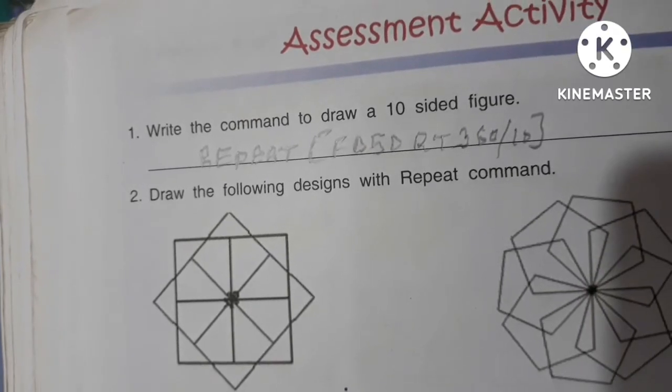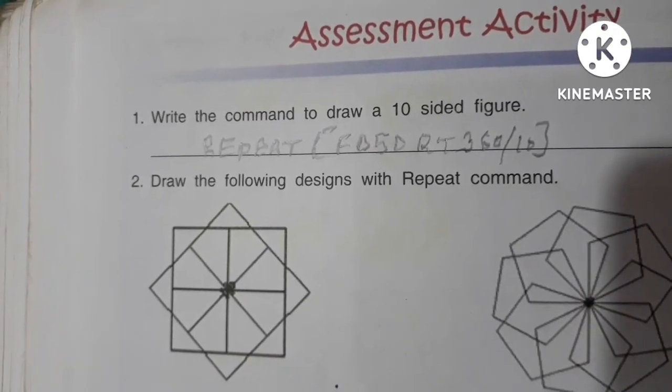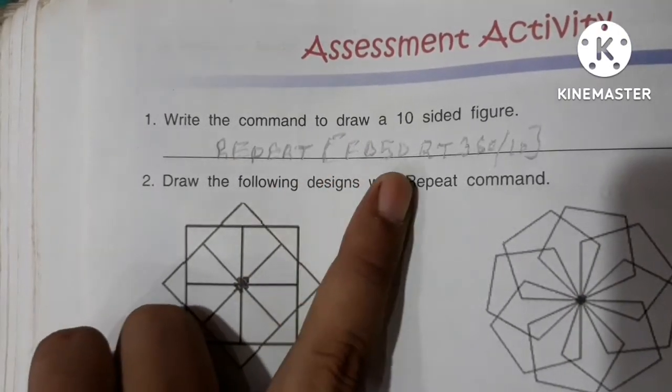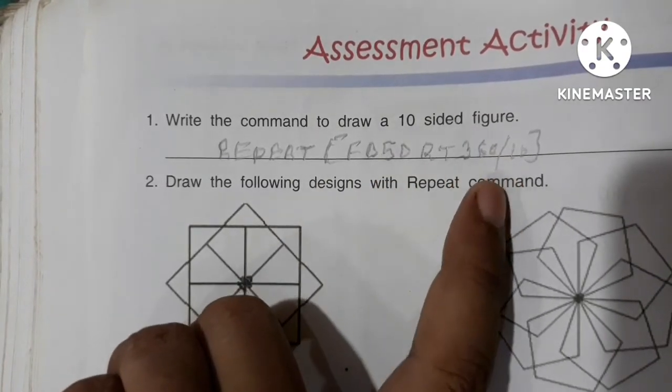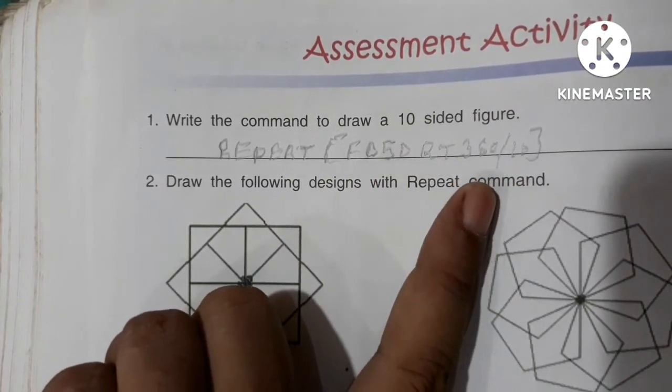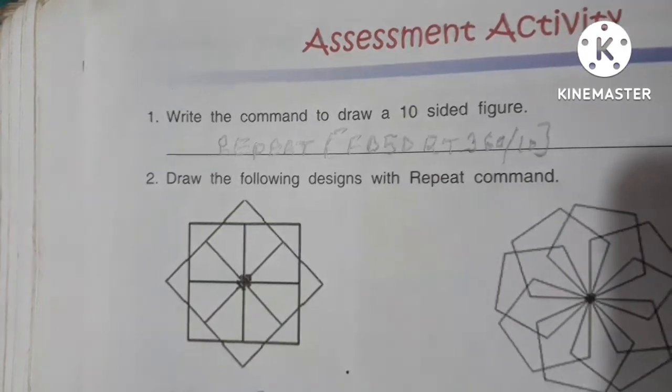Write the commands to draw a 10-sided figure. How do you write? Repeat 10 [fd 50 rt 360/10]. You know how to write it.